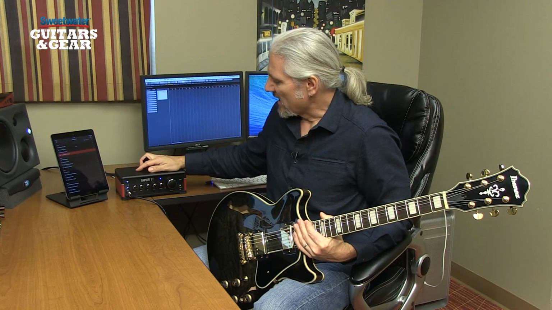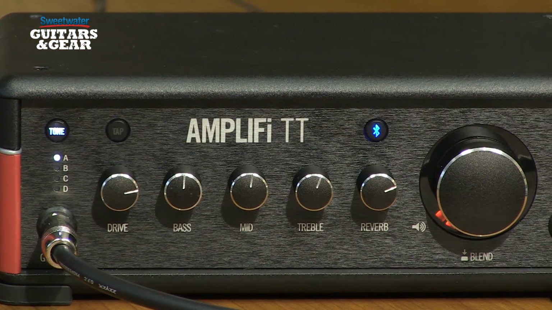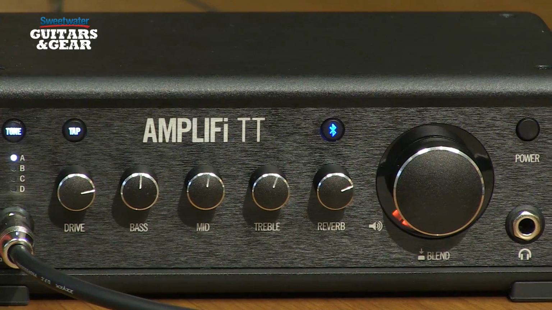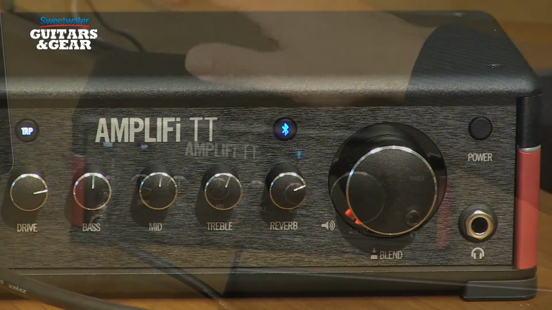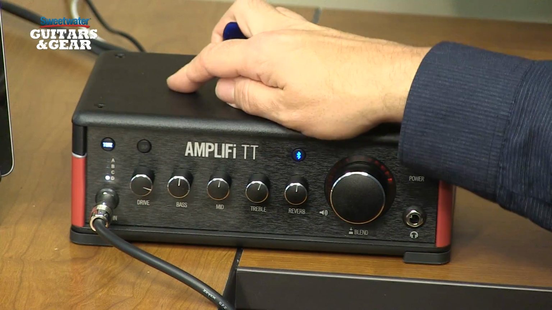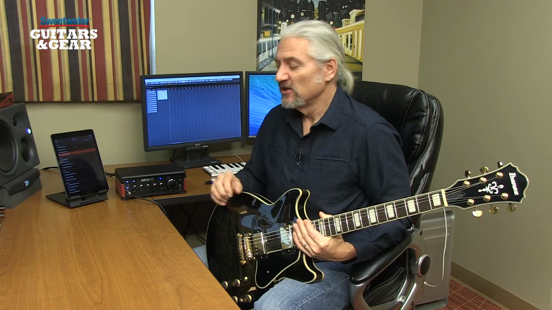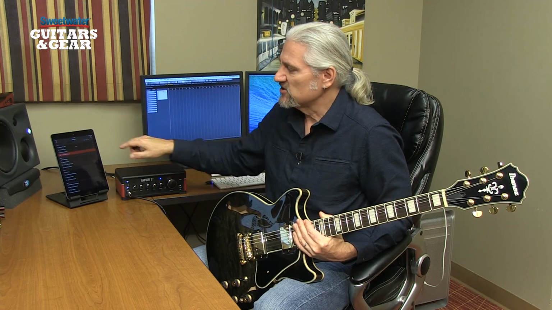This is the Line 6 AMPLIFi TT. It basically is the brains from the Line 6 AMPLIFi amplifier, so it gives us hundreds of processors, all kinds of modeled amps, modeled effects, and some extras as well, such as being able to record directly into your computer using USB. You also can control everything inside the box using your iPad.